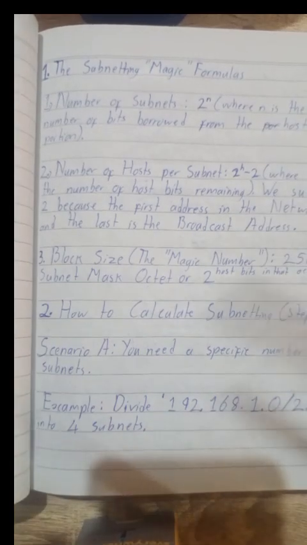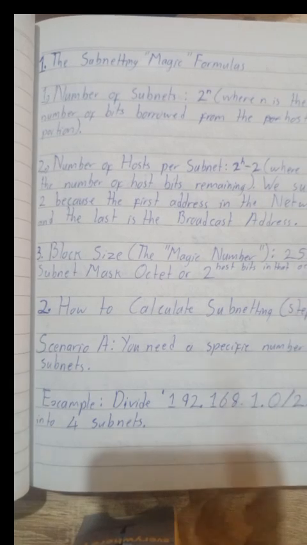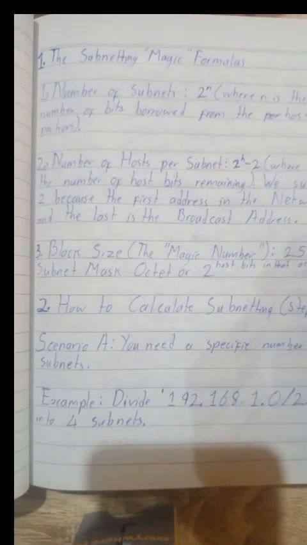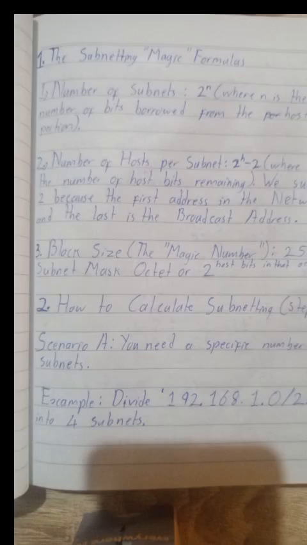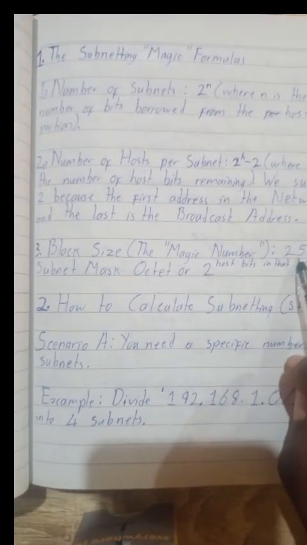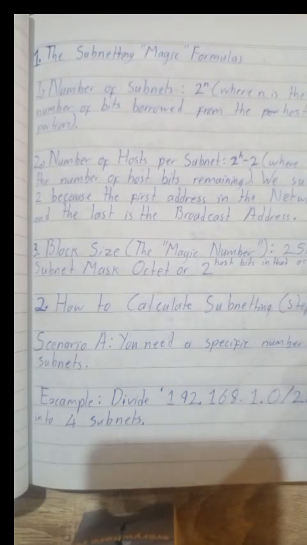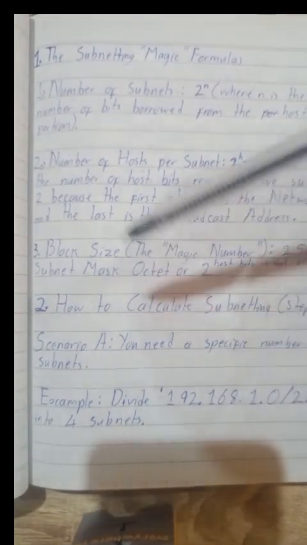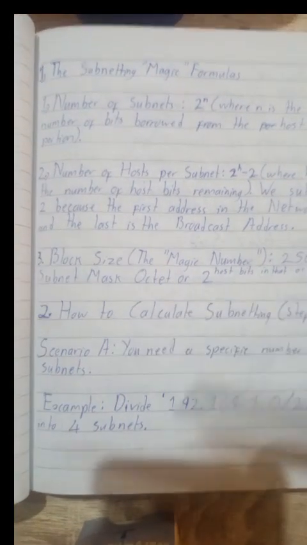As you can see here, then there is the block size, which is 256. Normally when you're writing an IP address, you see 255, 255, 255, but it is 256 because that is 2 raised to the power 8. I'm not trying to bring in other things, so let's just take it like that for now. So the block size is 256 minus the subnet mask octet, which I'll explain later, or 2 raised to the power of the host bits. That one I'll show you. After these formulas, you will see the explanation now.